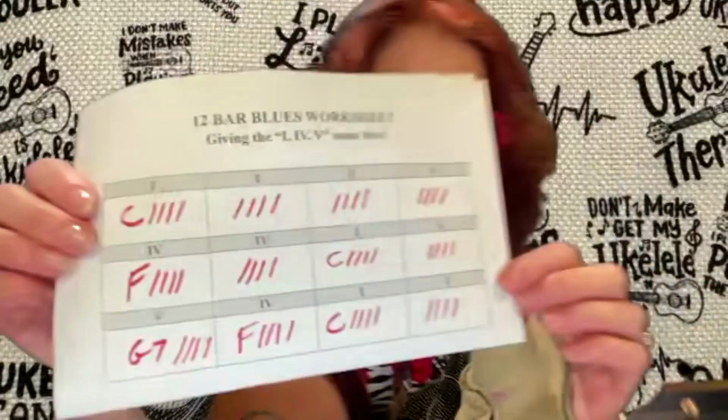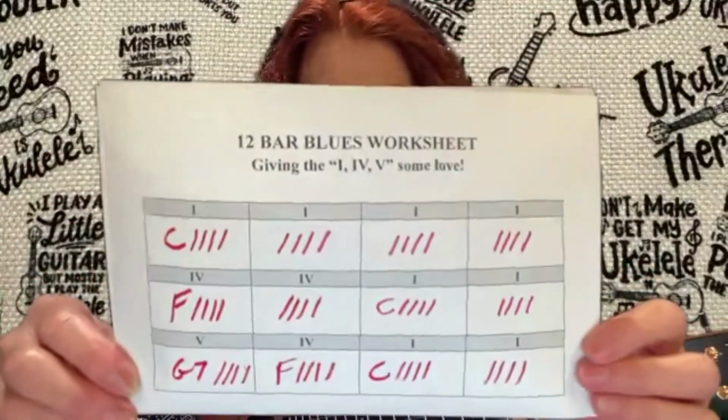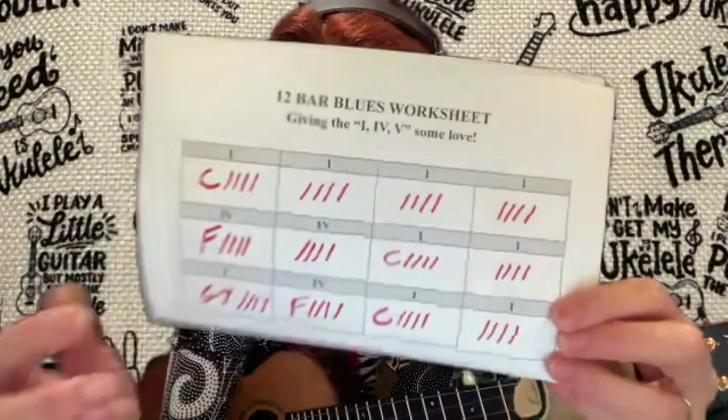And what we're going to do is, for this particular video, we're just going to stay in the key of C. And we are working off of this worksheet that I shared with you in our weekly emails. And as you can see, we filled it in. Well, I filled it in, and hopefully you filled yours in as well.